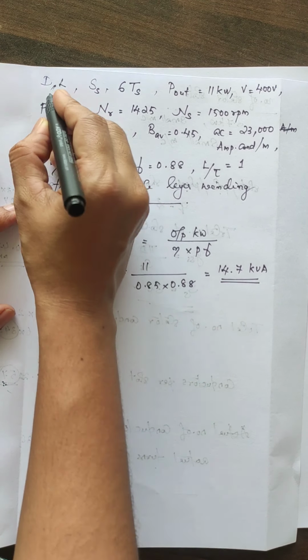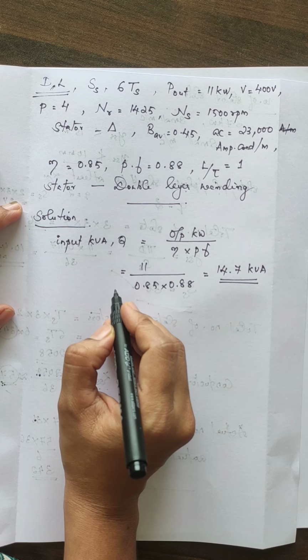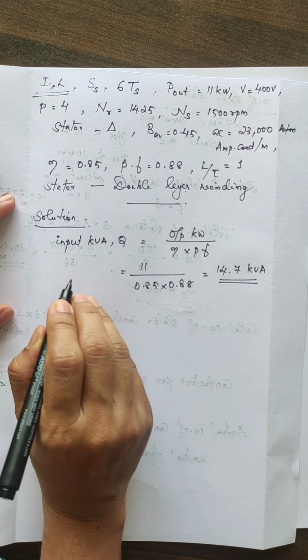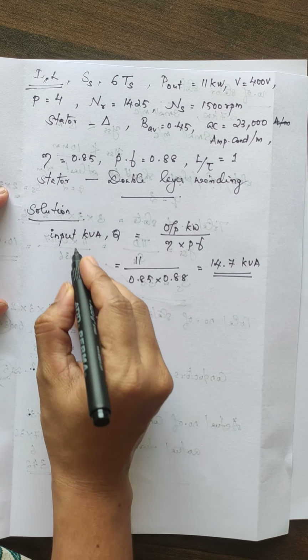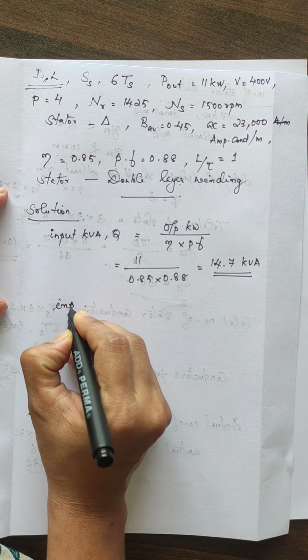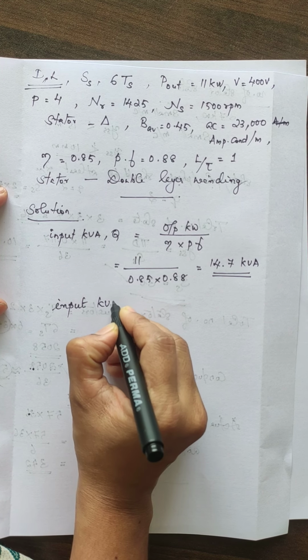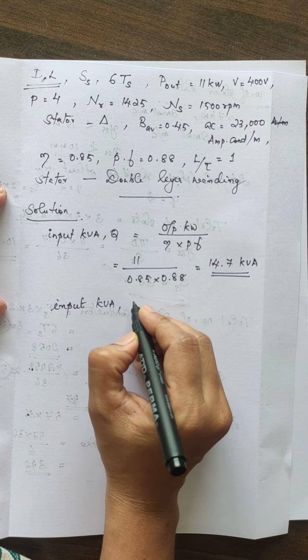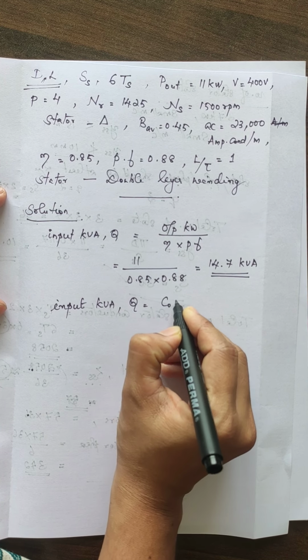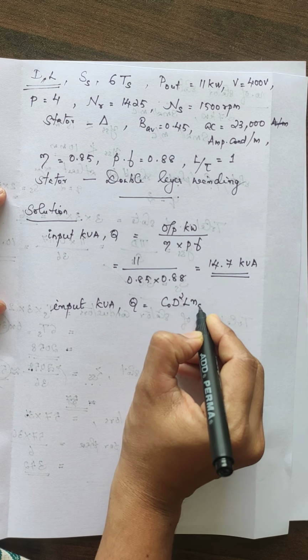Now we have to calculate main dimensions D and L. Main dimensions are always calculated from the output equation. For induction motors, the output equation corresponds to input kVA. Input kVA Q is equal to C0 D square L into NS.